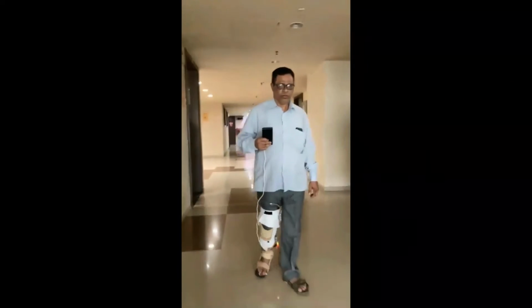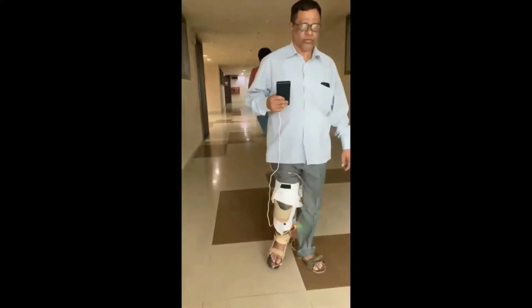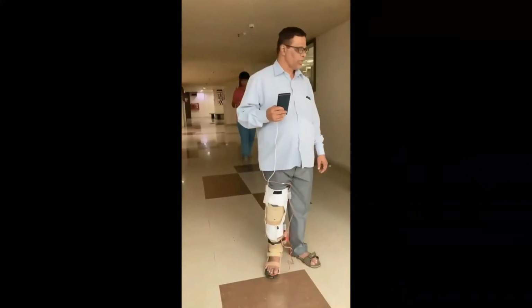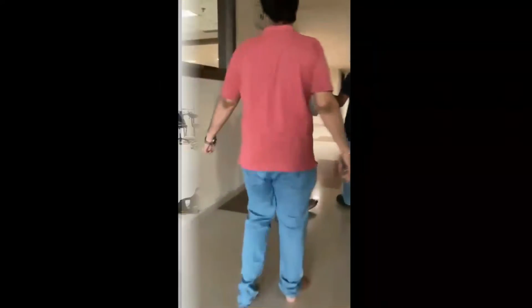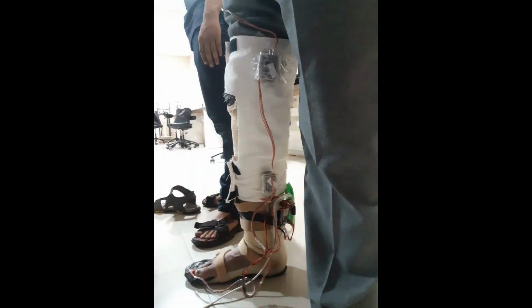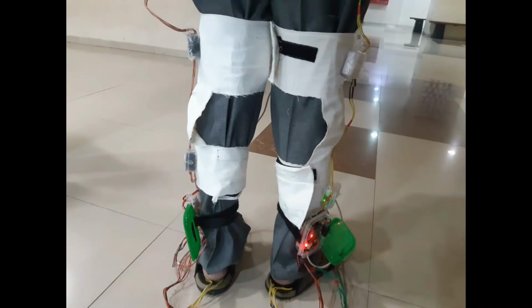So this is our hardware part. As you can see, we have applied our device on a patient. He has some ankle problem. In this case, the patient has to walk for around 10 seconds for the data to get recorded, and the recorded data is sent to the cloud server.